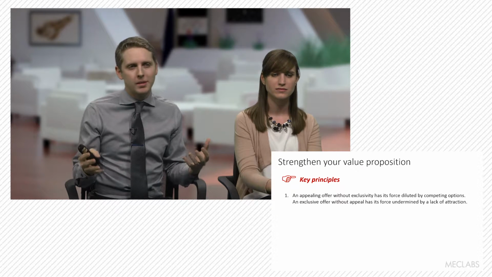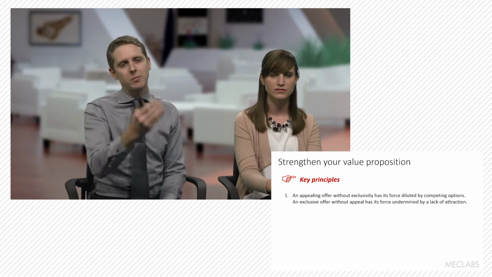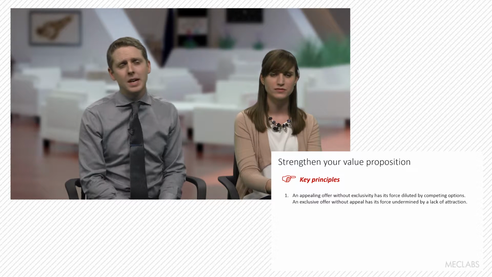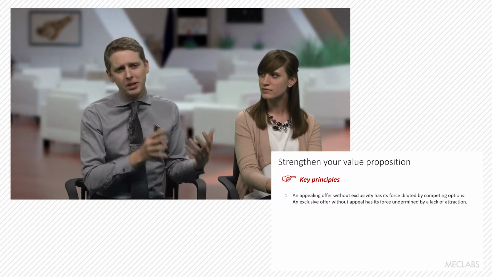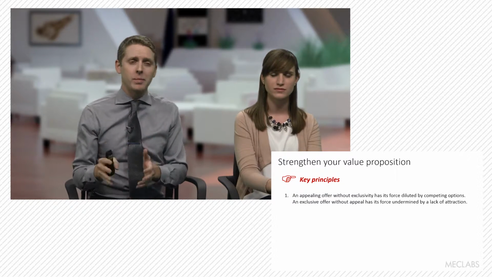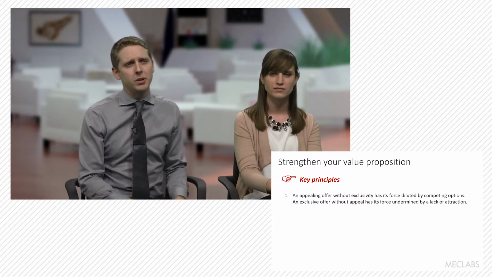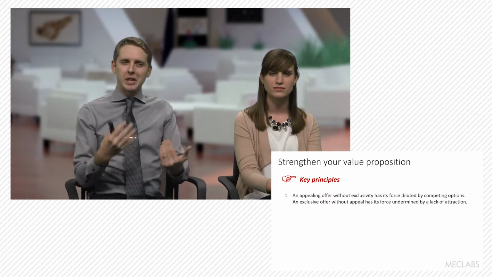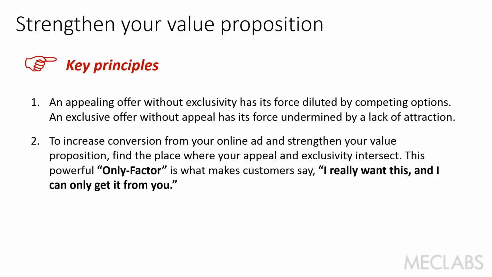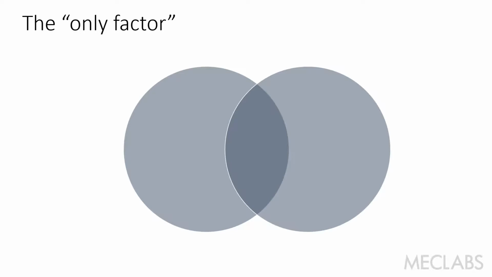We're going to look at the pages that you've submitted with this framework. We're looking at how forceful is the value proposition. Some of the pages are going to have a lot of appeal but no exclusivity. Other pages may have a lot of exclusivity and not much appeal. What we're saying, and what hopefully you got in the web clinic last week, is that you've got to have both. To increase your conversion from your online ad and strengthen your value proposition, you've got to find that place where both appeal and exclusivity overlap.